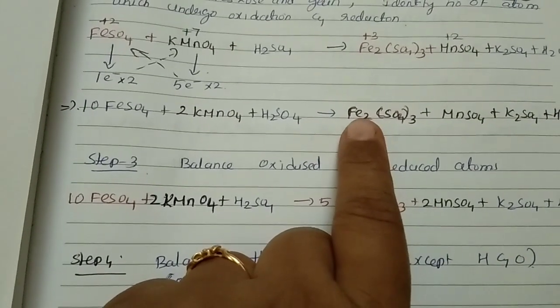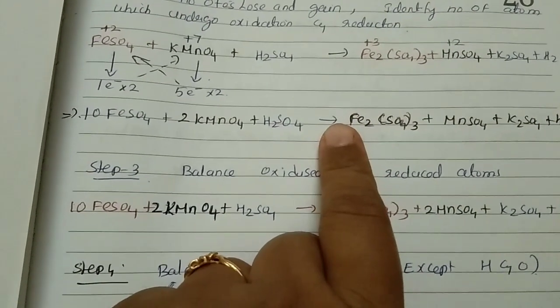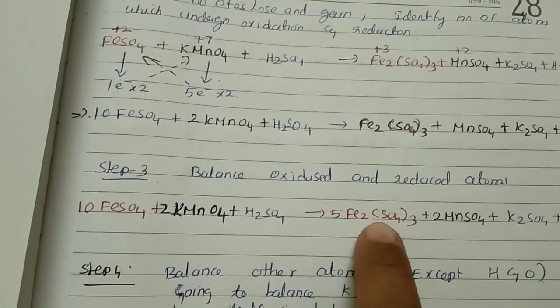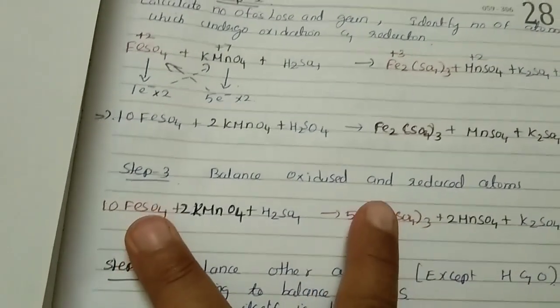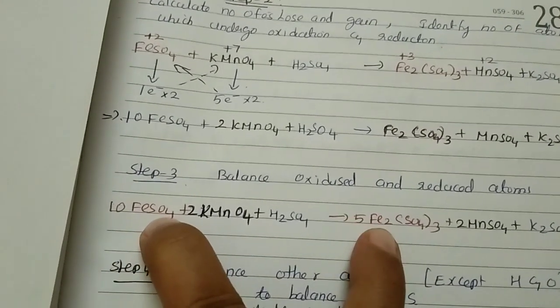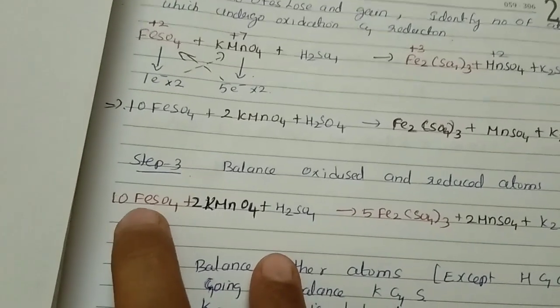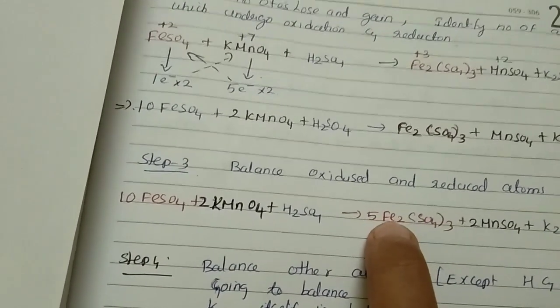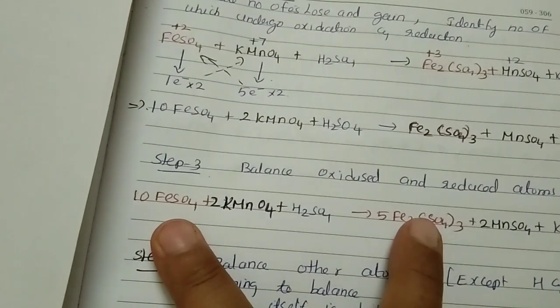So you have to put 5 in front of the Fe2(SO4)3. So now it is balanced: 10 FeSO4, 5 Fe2(SO4)3. Here you are having 10 Fe, 5 into 2, 10 Fe atoms. So now iron atom is balanced.